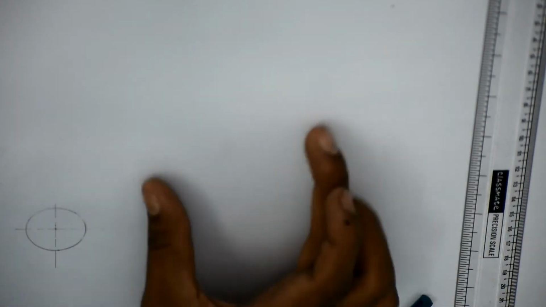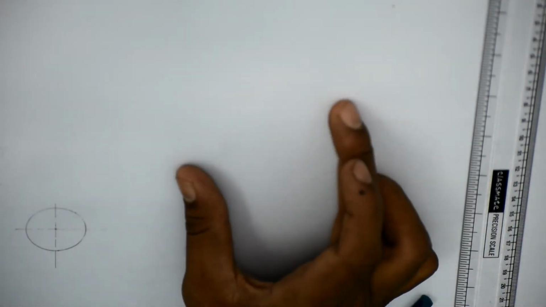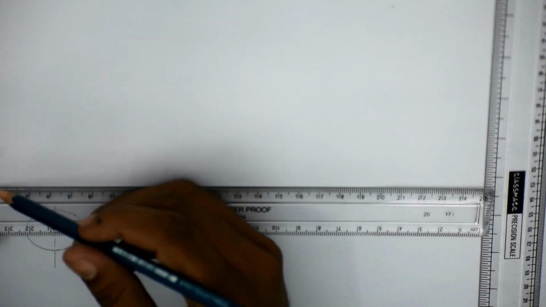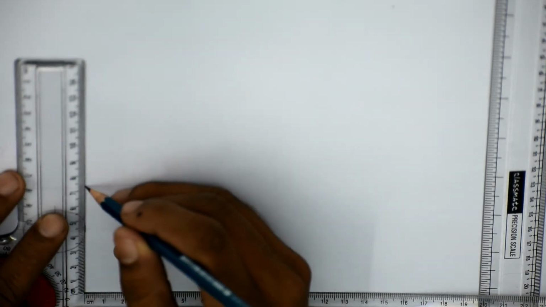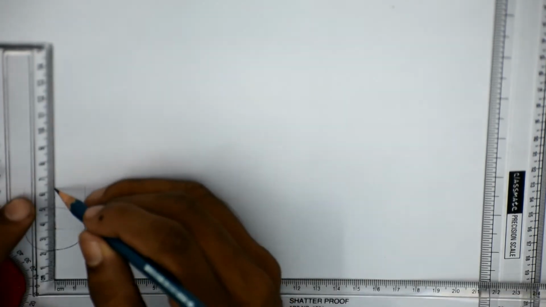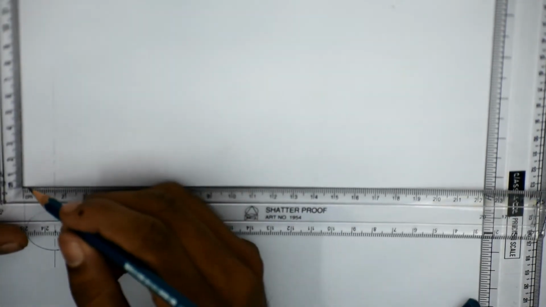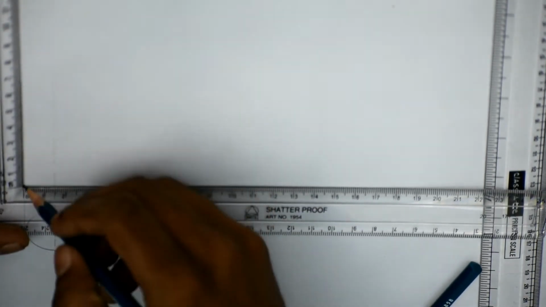If we try to draw the inclined cylinder directly here, we will not get the dimensions. For that reason, I am drawing first, assuming that the cylinder is resting on the horizontal plane. This is very important part. You need to remember. And in most of the examination questions, the inclination angle will be given. So this height is 65.